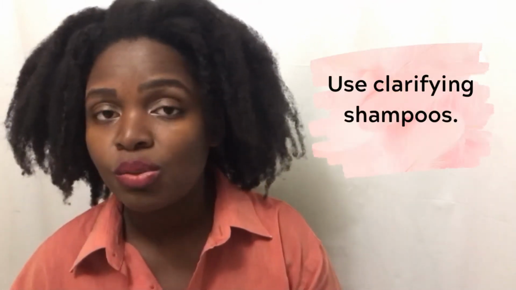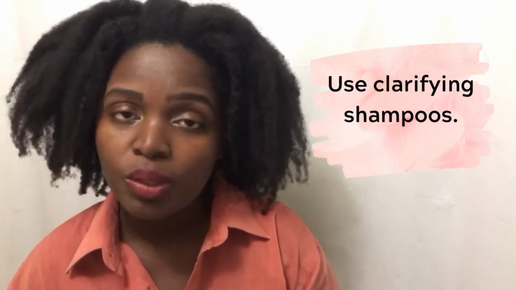Another thing that you want to do with low porosity hair is to use clarifying shampoos. A clarifying shampoo will help remove the product buildup. If you have low porosity hair, co-washing might not be for you. It's definitely not for me. It can lead to buildup, and you really need to get that product buildup off of your hair, especially if your hair is fine. That buildup gets stuck in the tangles and you get additional breakage. You just need a clarifying shampoo. That's going to be really important for you.